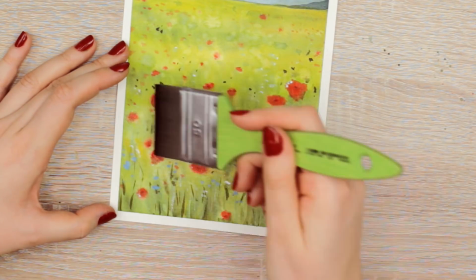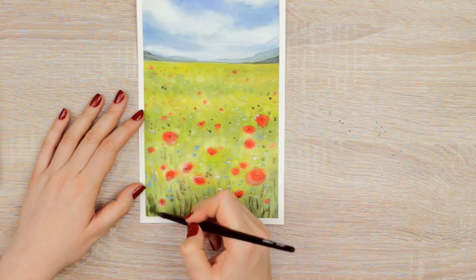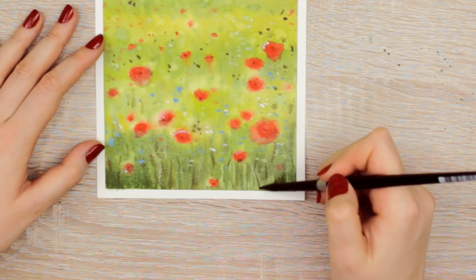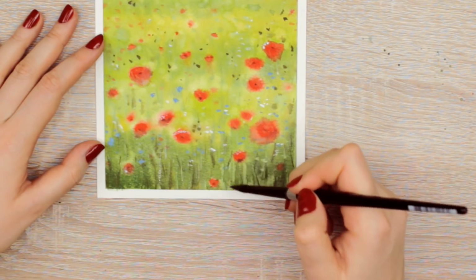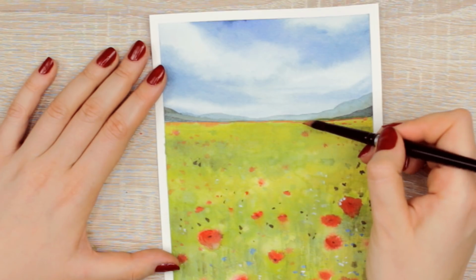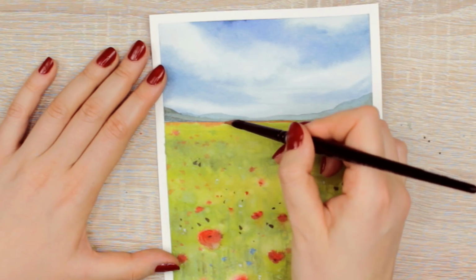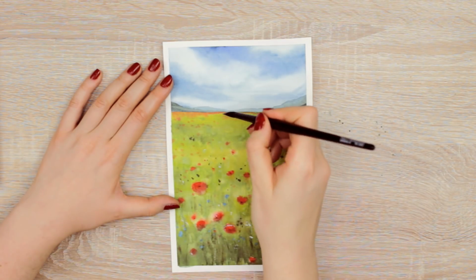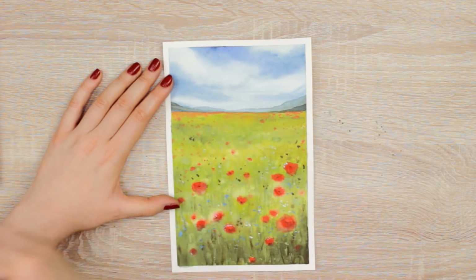Since I still felt like the field needed more depth, I added another wash of dark green color to the lower part of the painting by gently brushing it over and blending it out. I also glazed over this yellow-orange color to the horizon just to make it look like there are more flowers in the background that are out of focus.